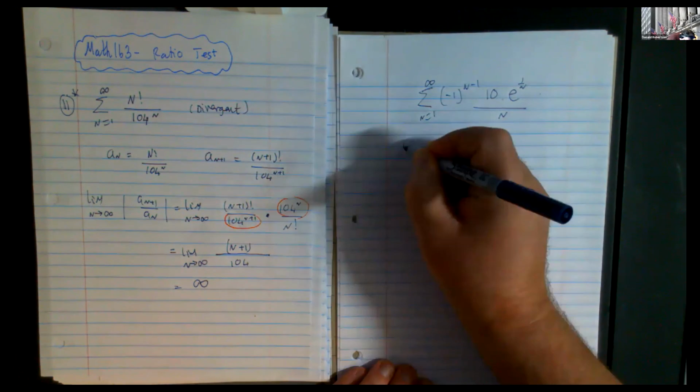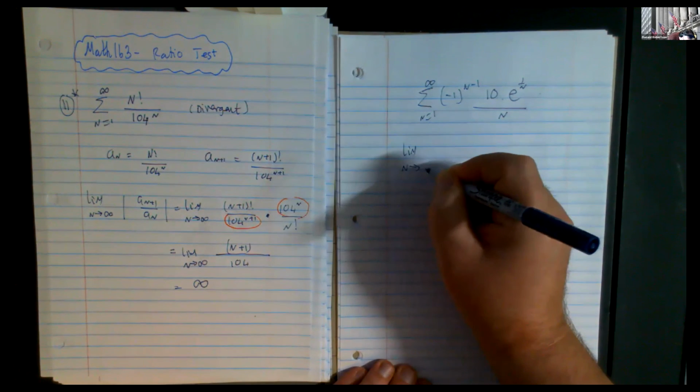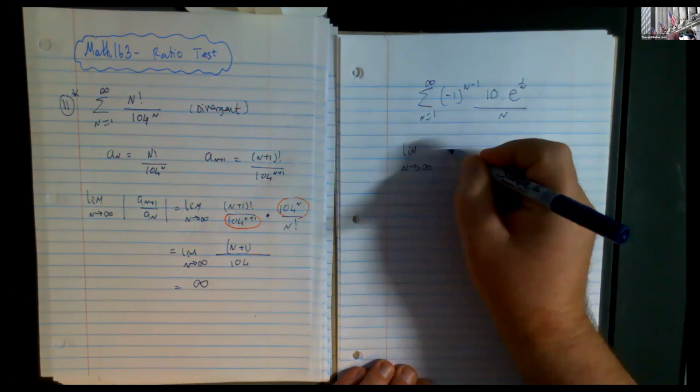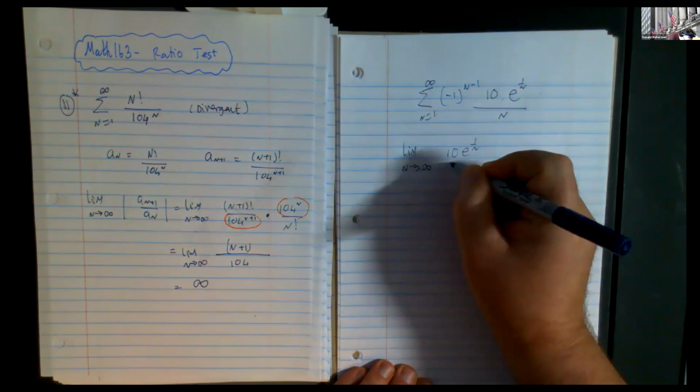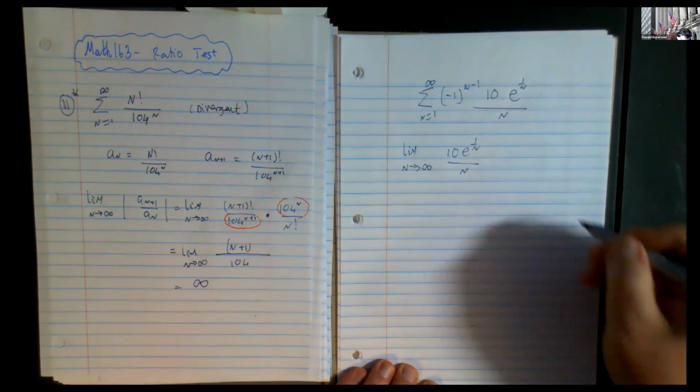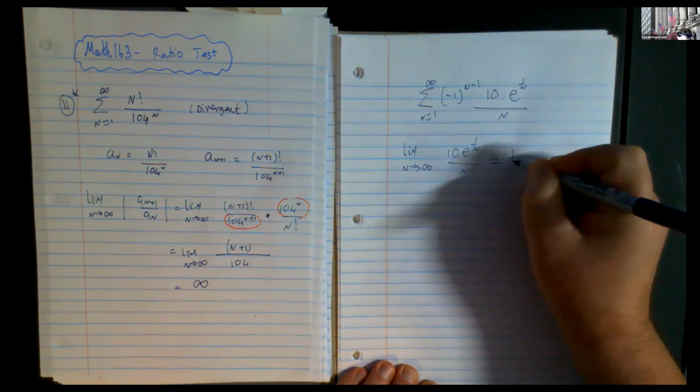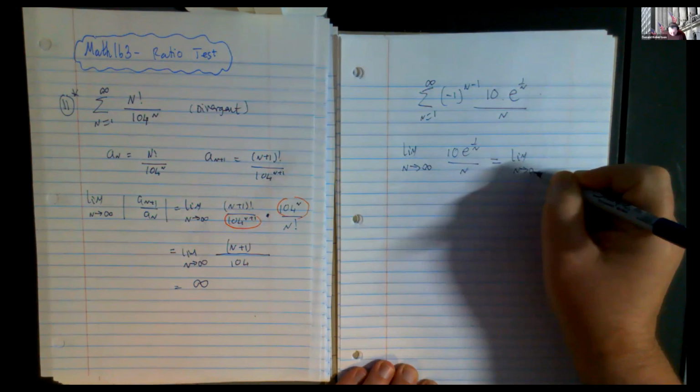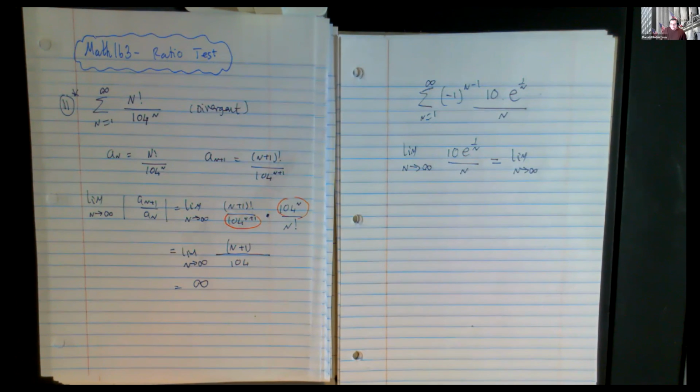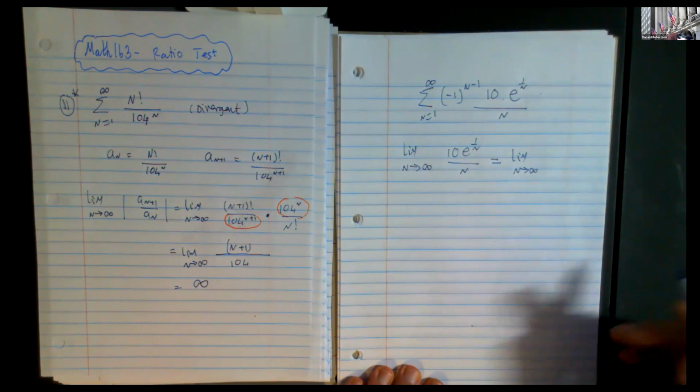So I'm going to do the limit as n tends to infinity of 10 e to the 1 over n, over n. What method do you think I'm going to use to find this limit? Probably L'Hopital's rule. Yeah, it's the only guy in town. If it's not n cubed over n squared, isn't that pretty much L'Hopital every time that happens, right? So if there's an e to the 1 over n, or some kind of log n floating around, it's going to be L'Hopital.